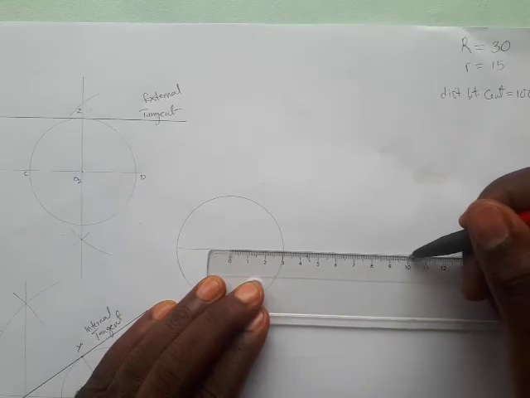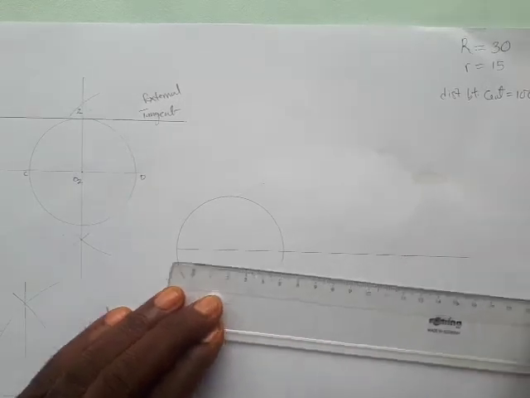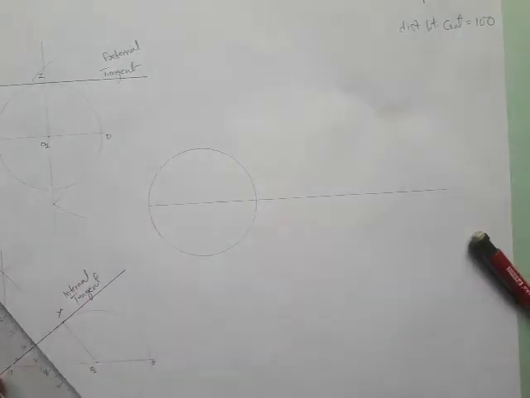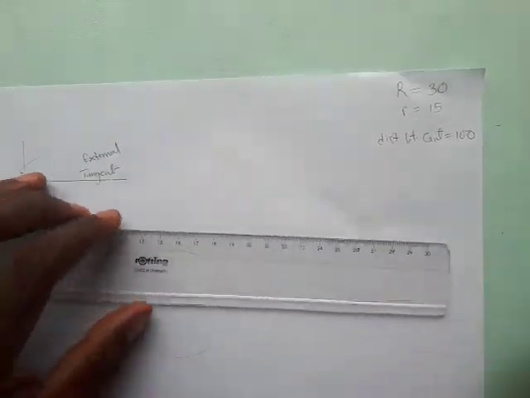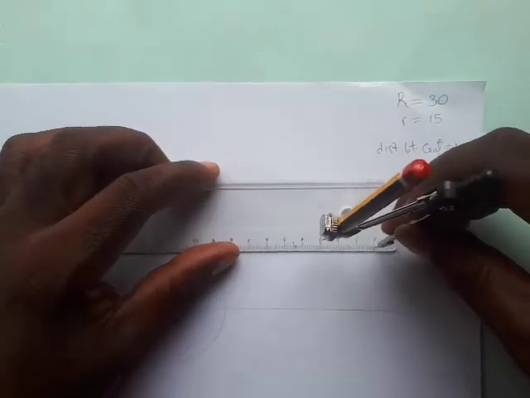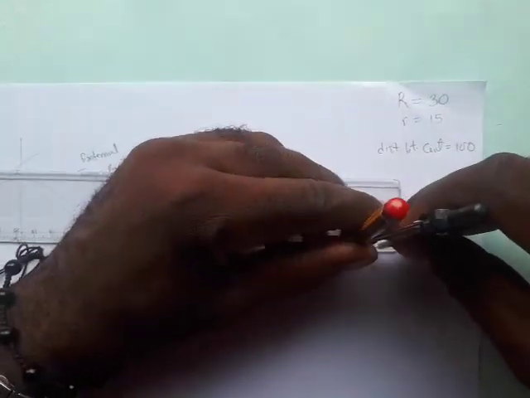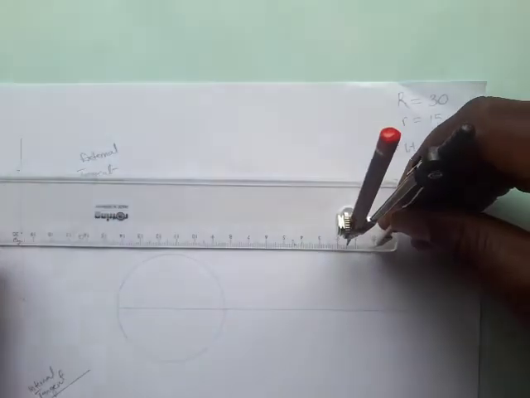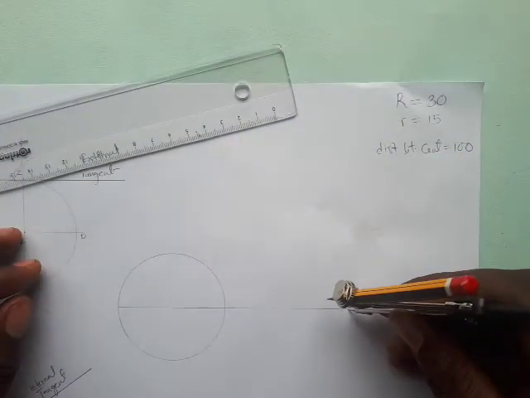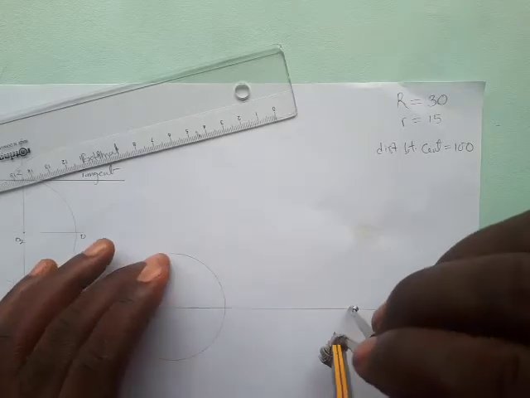So 100 is our 10 centimeters here. So that becomes the center for the next circle. Now what is the radius of circle number 2? Remember this is on equal circles. It is 15. That is 1.5. So I'm going to needle and stretch just 1.5 on the dots. So here I have 1.5. Needle here and draw the other circle.